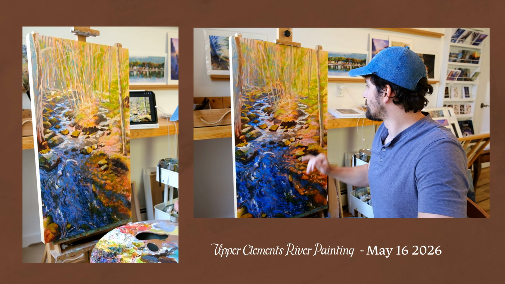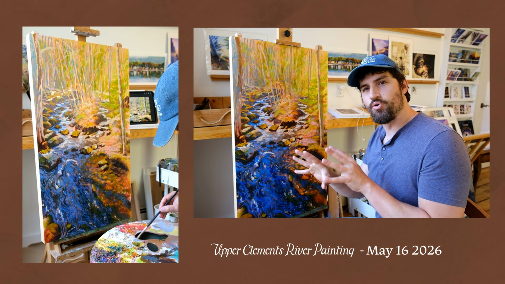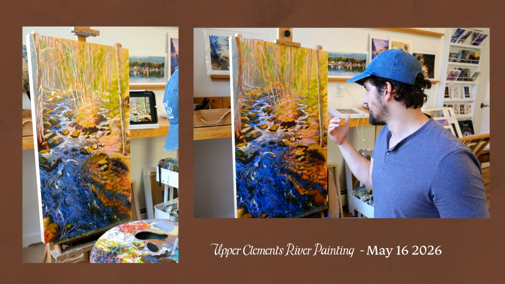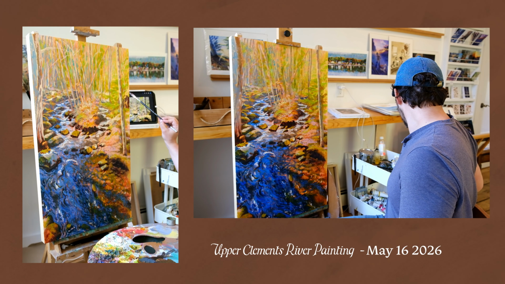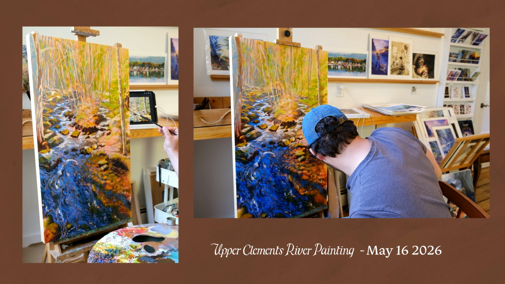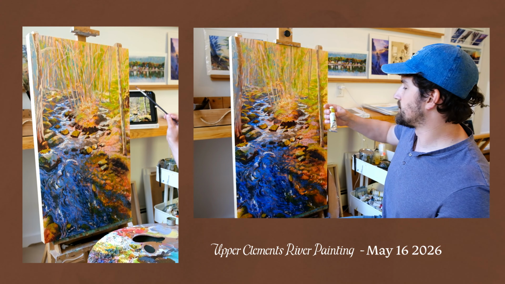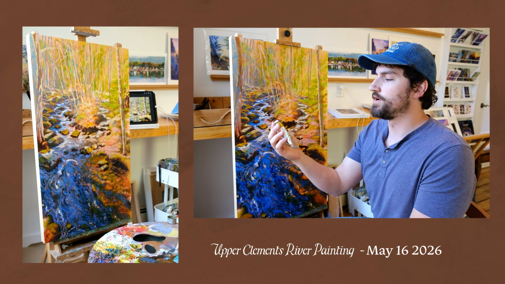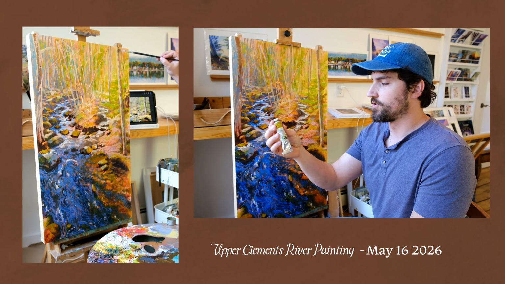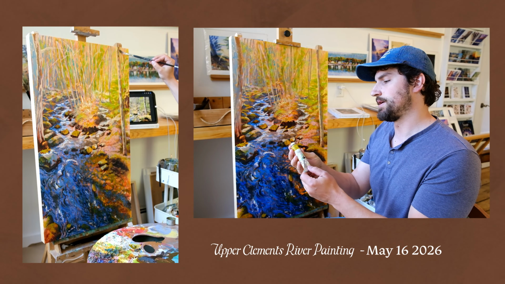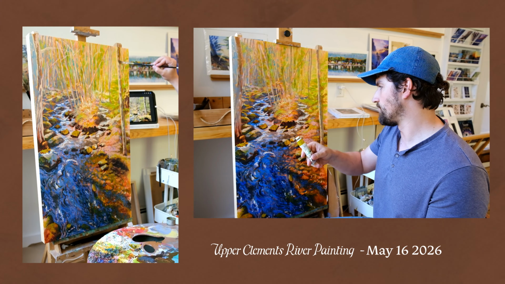Some of the greens were really cool, and to warm them up a lot, I love this paint. I'm not sure where it is right now. Oh, here it is. This is an Old Holland paint, and it's called Golden Green or green gold. Gamblin has this paint too. I think many paint companies actually have green gold.